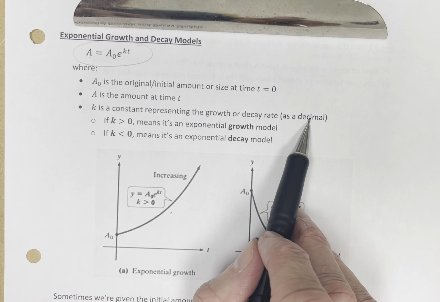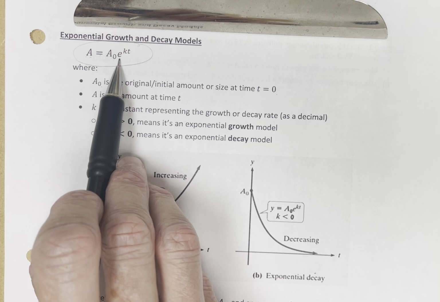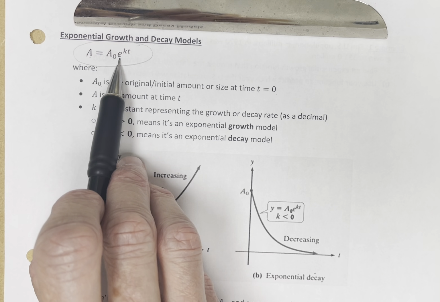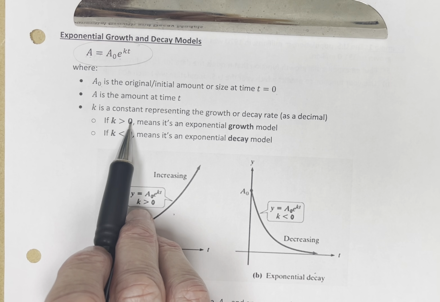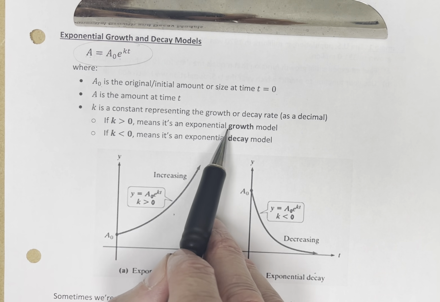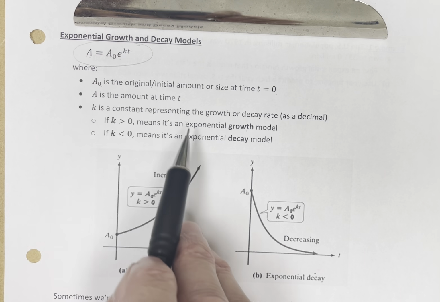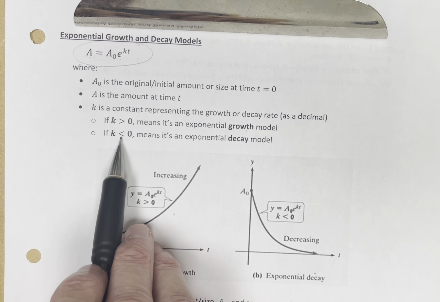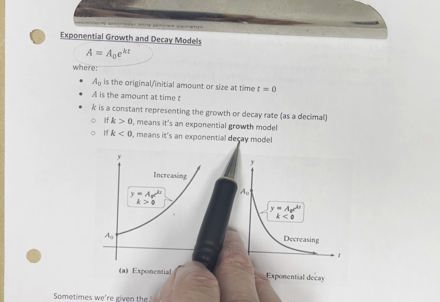We'll talk about the growth or decay rate as a percent, but in this equation we're going to write it as a decimal. If k is positive, we have a growth model. If our constant is negative, we have a decay model.